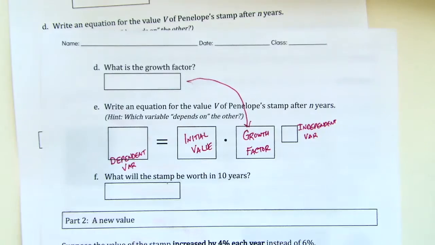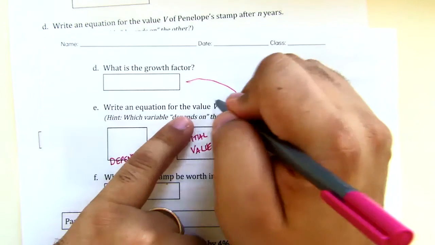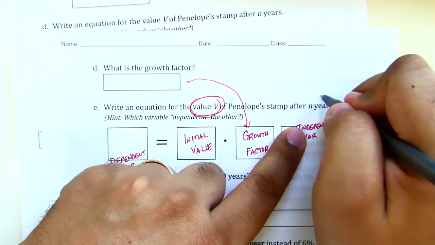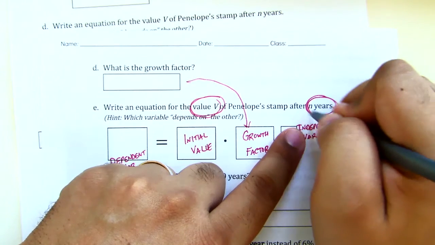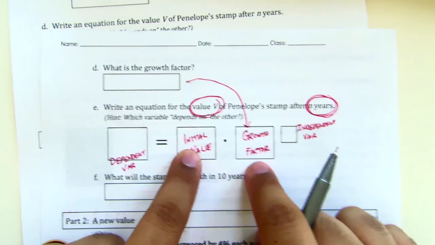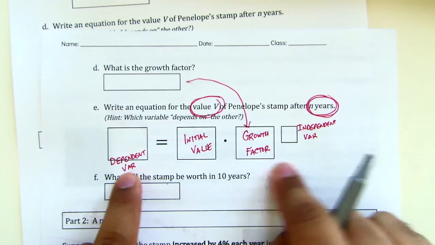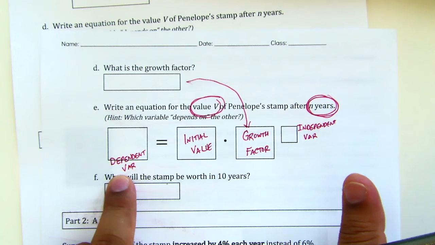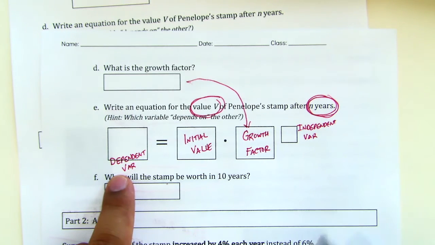So it tells me that the value of the stamp is denoted by the variable V, and the number of years is denoted by the variable N. So letter here, number here, right? You're going to end up with your equation, right? Pause the video, try to come up with it yourself, then I'm going to give it to you just to make sure you can do the next part yourself.